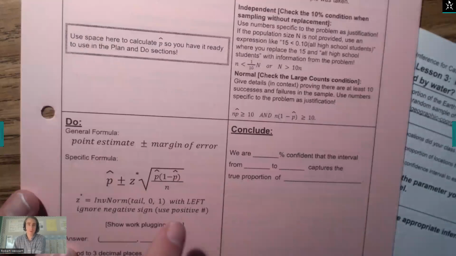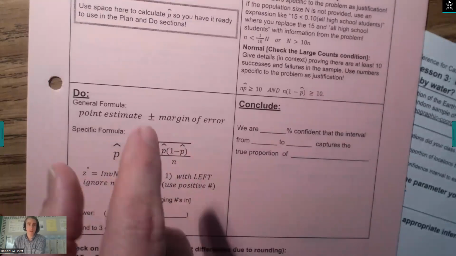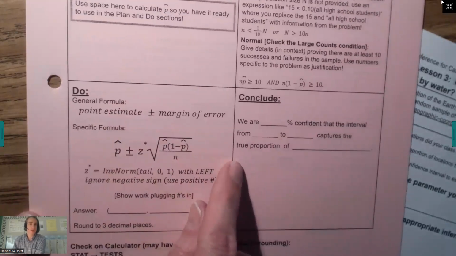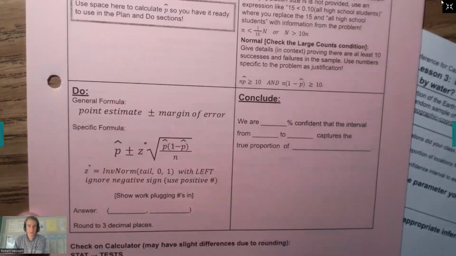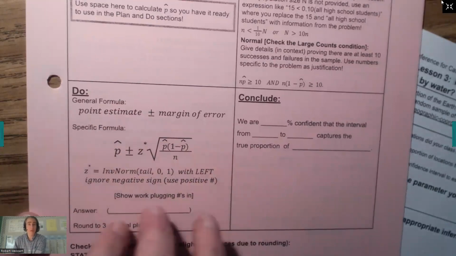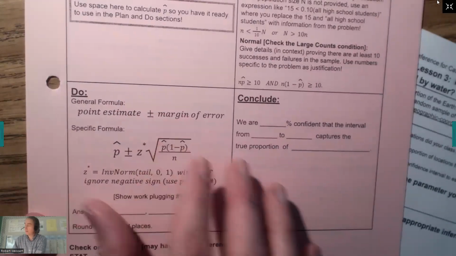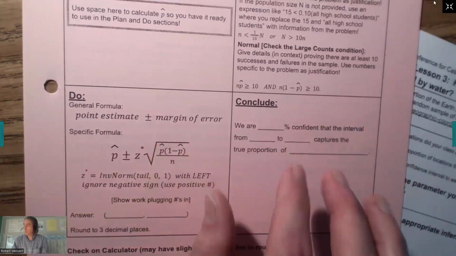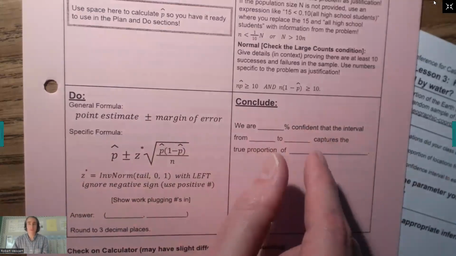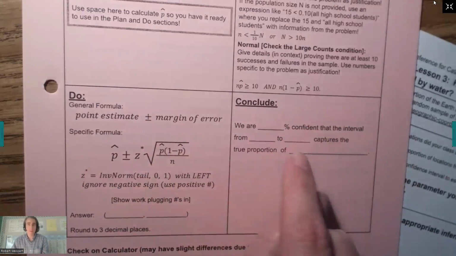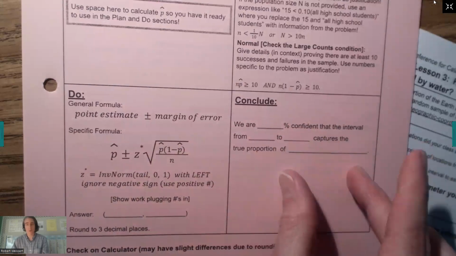Finally, the do part is when we're going to actually use the formula and calculate the confidence interval. We'll use our calculator's stat test menu to help us verify that our answer is correct, but we do need to show work on that. And finally, our conclusion is we are this % confident that the interval from this to this number captures the true proportion of our parameter in context.